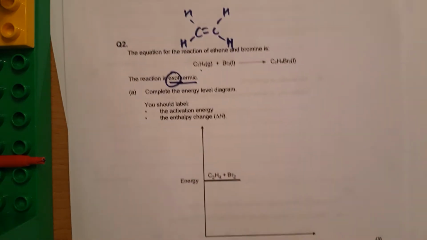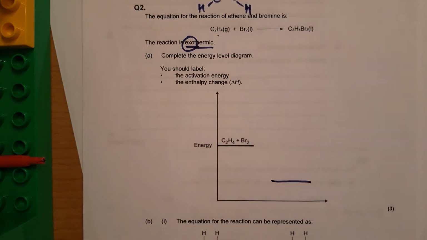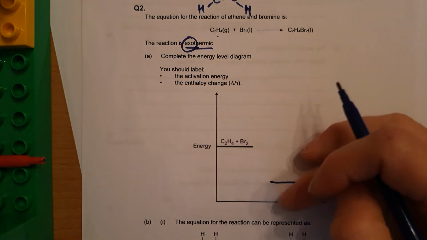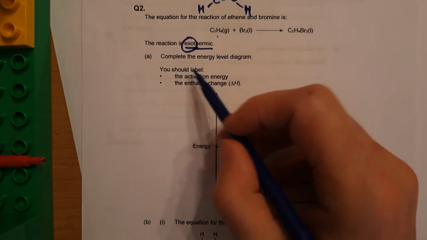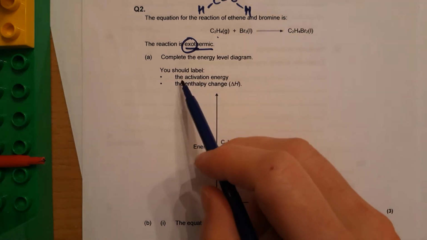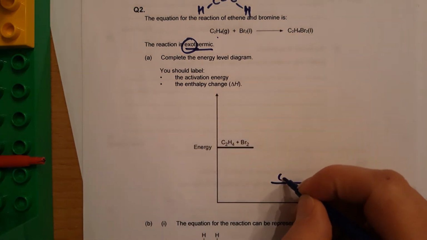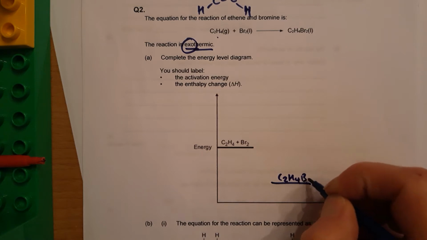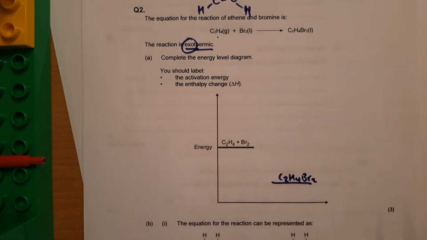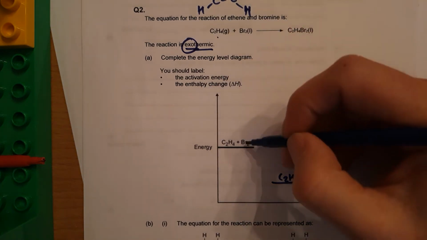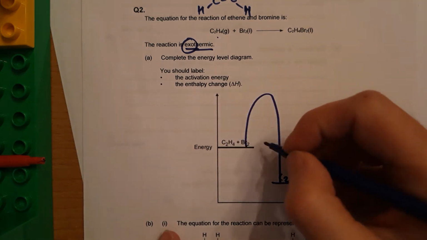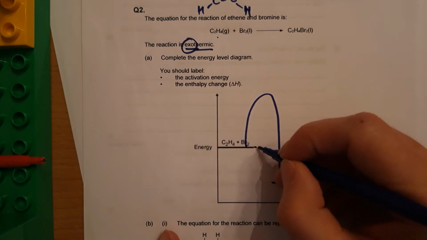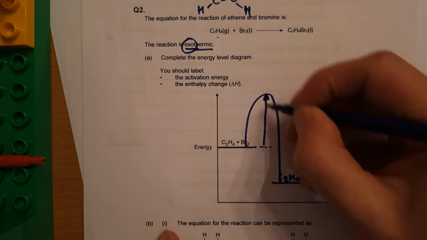Complete the energy level diagram. Well, it's exothermic, so first thing you just choose a line. Don't worry about scale on these, there isn't meant to be one. You just draw it lower. Complete the energy level diagram. You should label the activation energy. Well, first I'm going to do this because they've done the reactants, so I may as well draw the products. So completing it means you draw your loopy-doo, your activation energy curve. You should label the activation energy, so I'm going to label it from here to here.